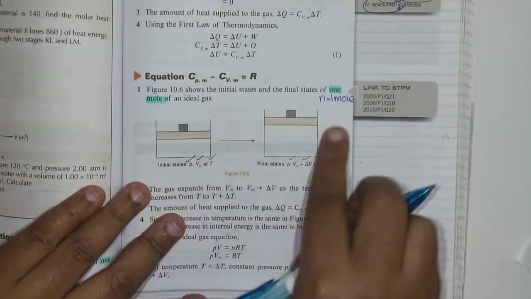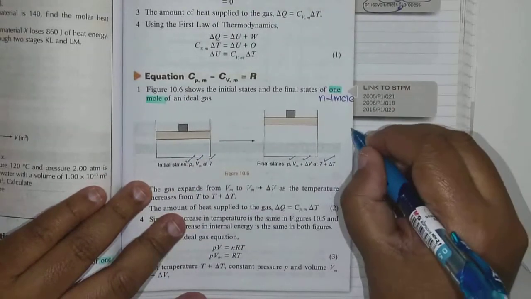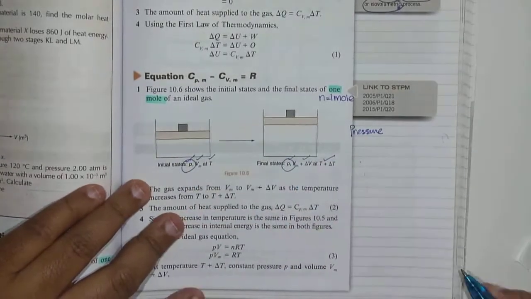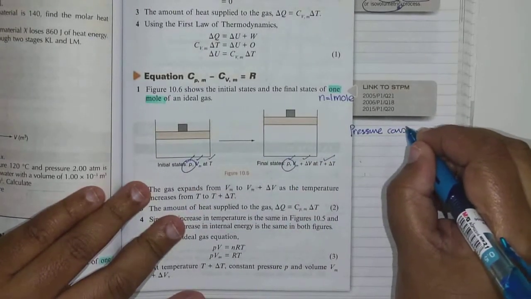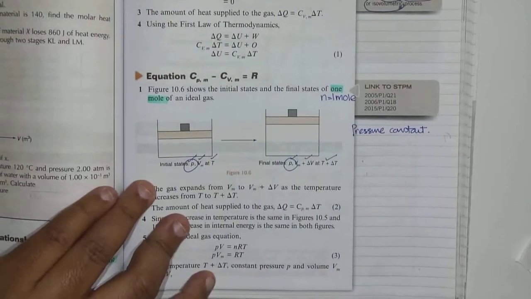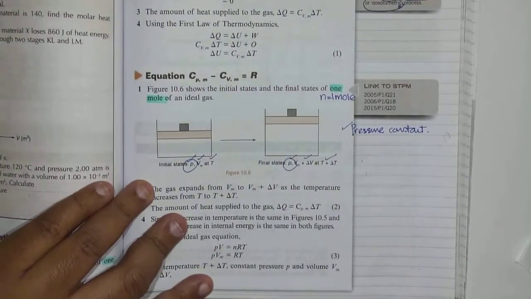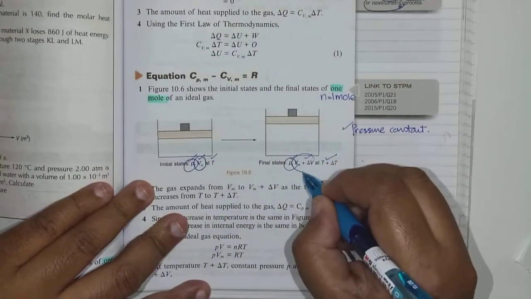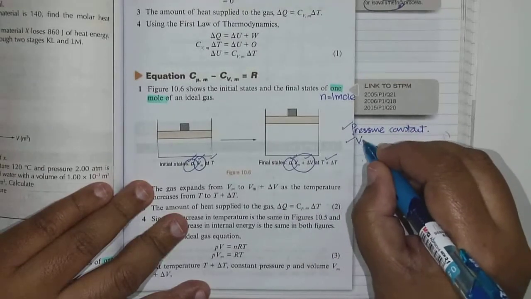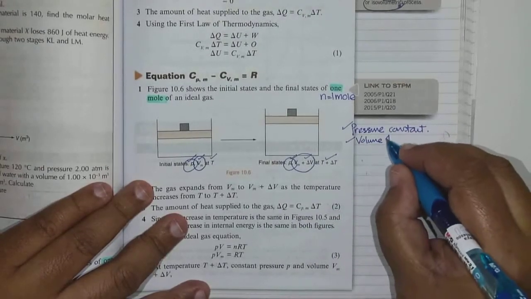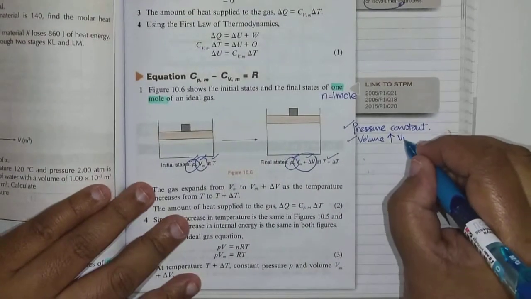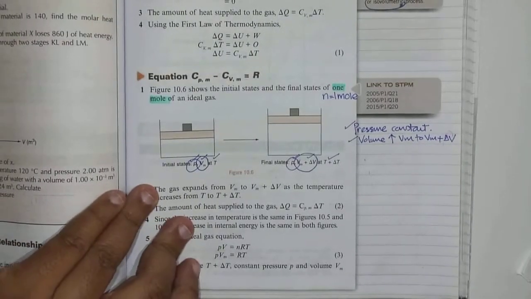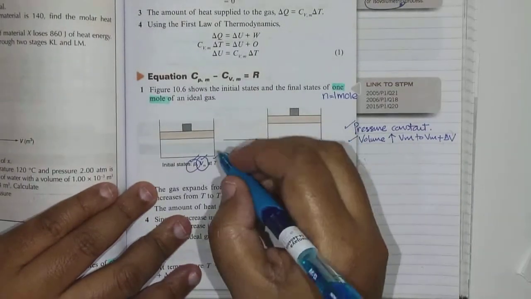So what do I learn from this, class? I notice that the pressure is constant. Second, Vm became Vm plus delta V, so volume increases from Vm to Vm plus delta V. What else do I notice?